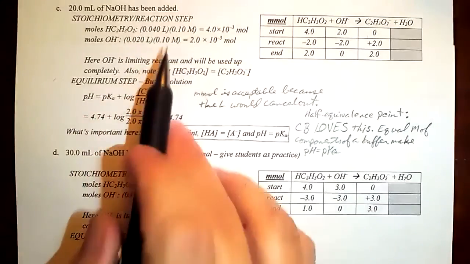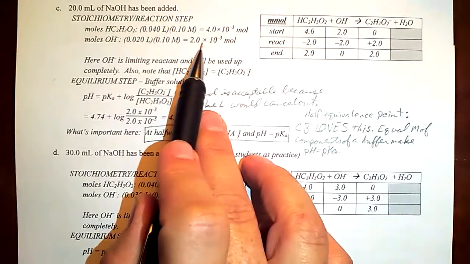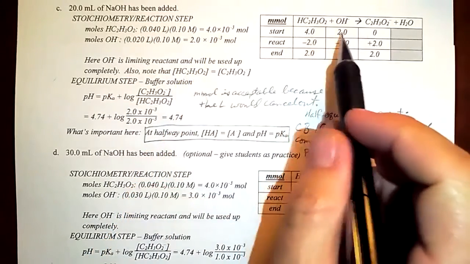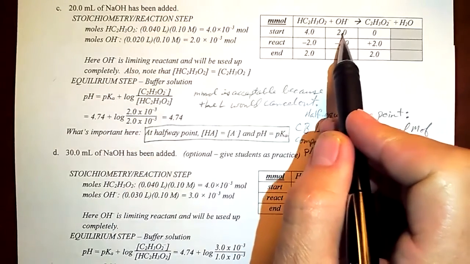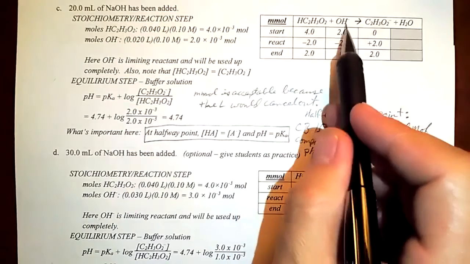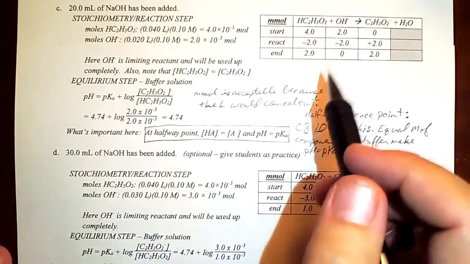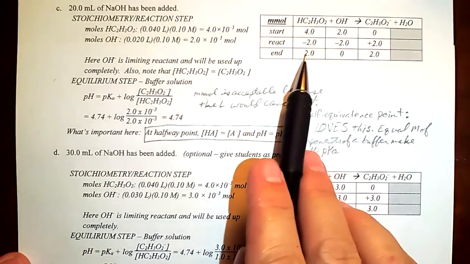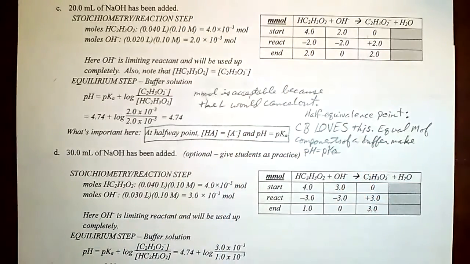On C, again, liters times molarity is moles, and it turns out we have half as many moles of base as we do acid. That means that when we put it in our little ice box here, this amount will chew up half of that. So half of this gets converted from this to this, and all the base is gone. None of it remains. What we end up with at the end point here then is an equal amount of weak acid and conjugate base, which is the standard sort of version of a buffer.